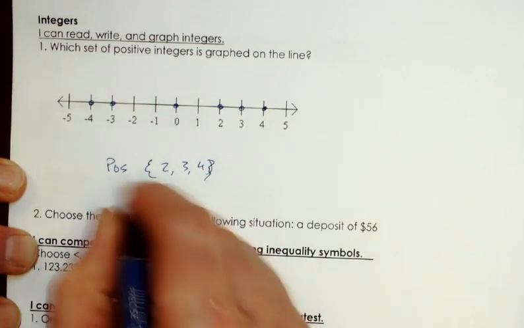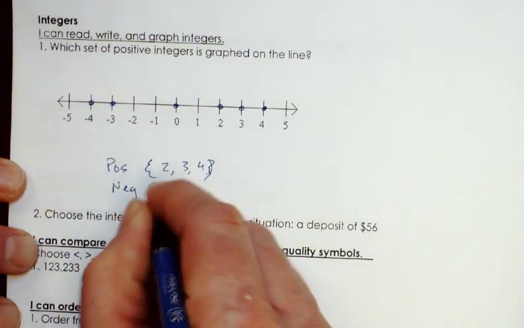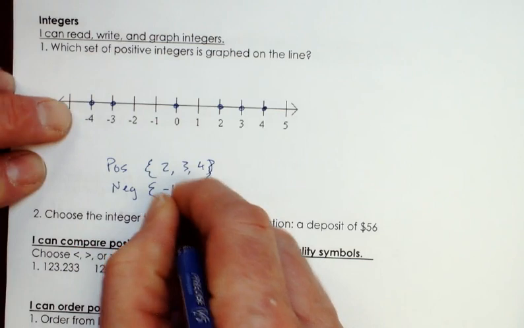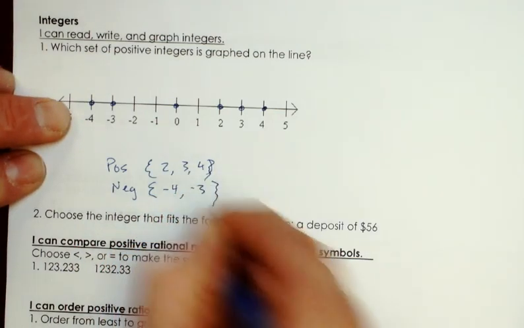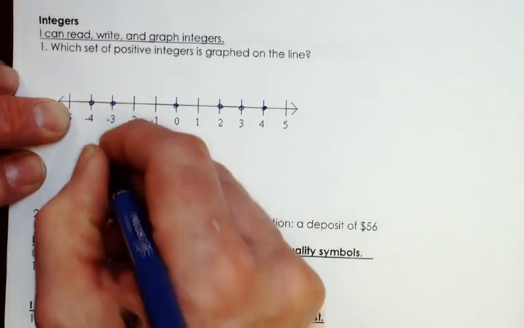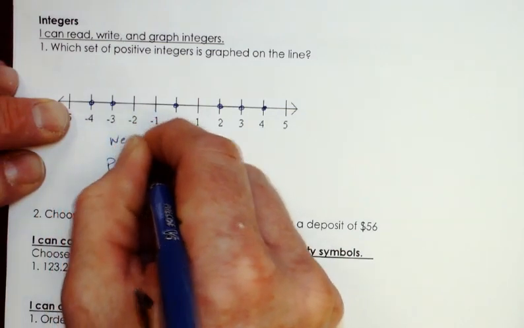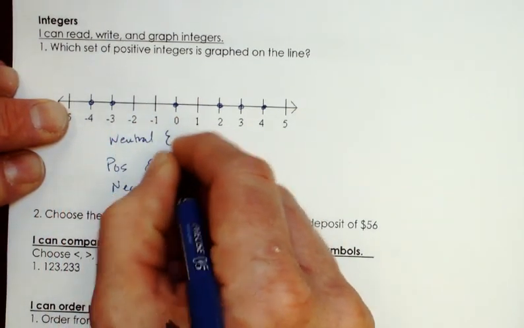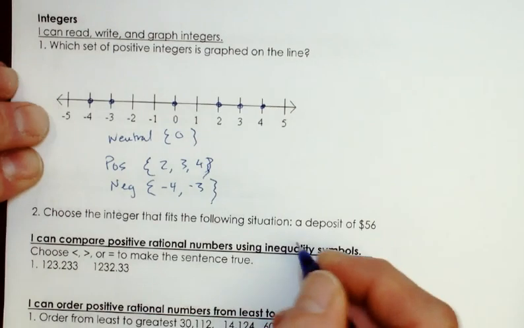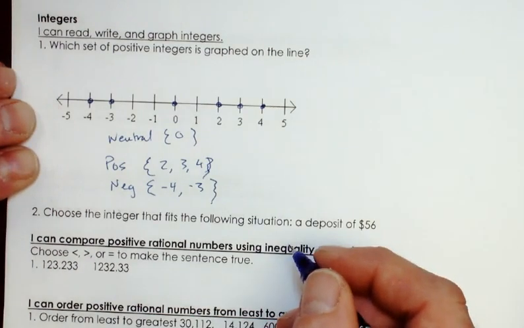Whoops. Let's go with the negative ones too. Well, the negatives would be -4 and -3. And what the heck? Let's do the neutral one too. There's only one, and this is what usually confuses kids. 0 is neutral. It's not positive or negative. Absence of value, Jaime Escalante would say.